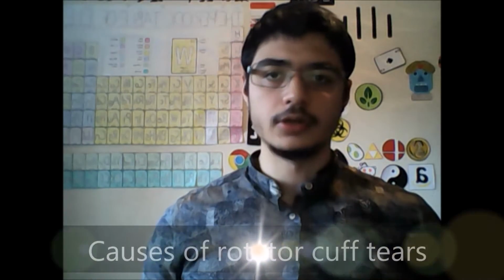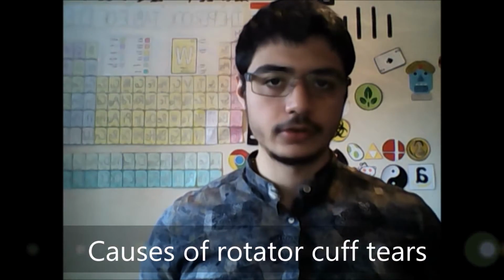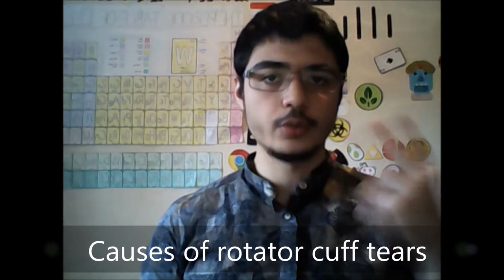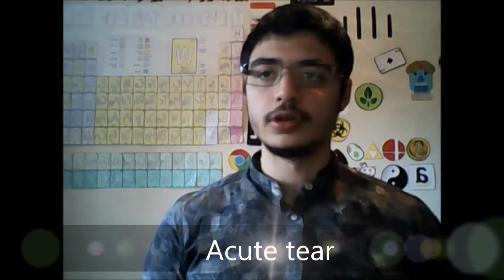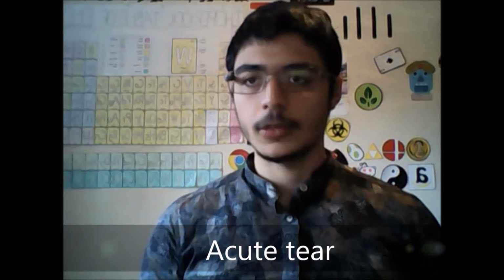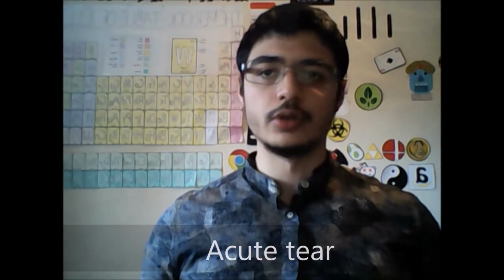Now we'll look at the causes of the rotator cuff tears. And for that, there are two main causes. One is the acute tear, the other one is the degenerative tear. The acute tear, or the injury, happens usually when the person falls on an outstretched arm or they lift something too heavy with a jerking motion.